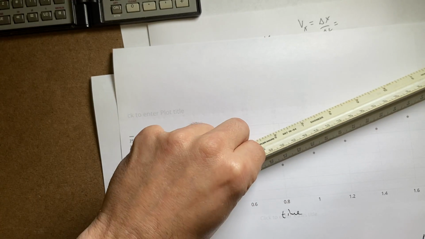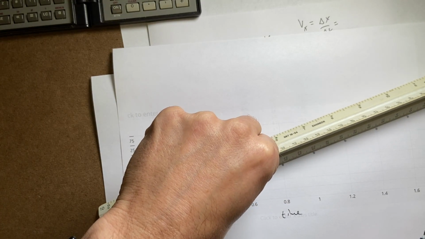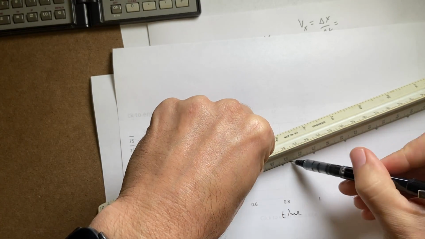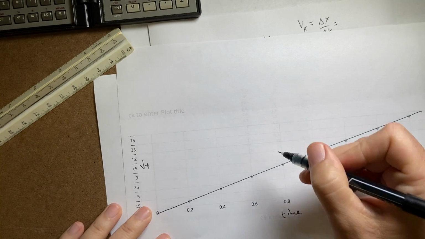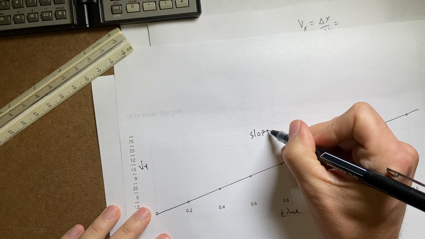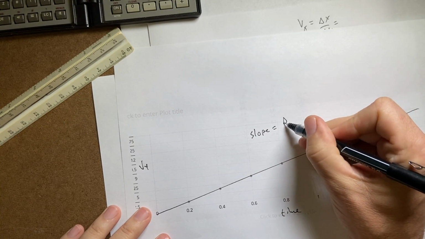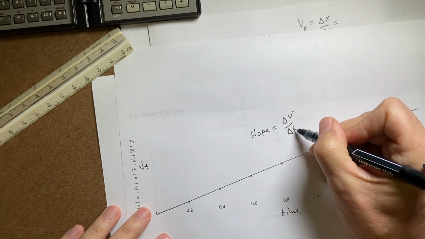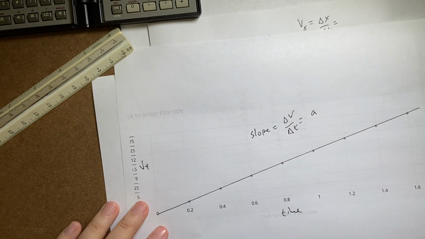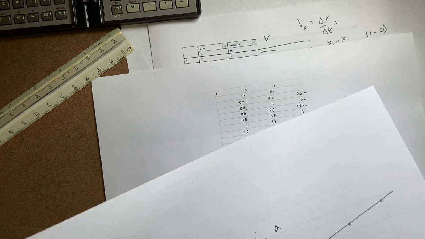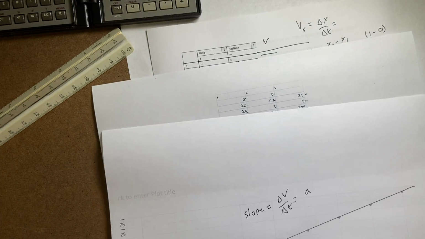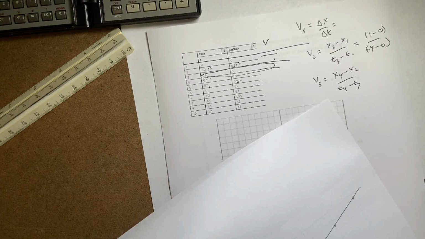And if you want, you could add a straight line. I didn't ask you to do this. I probably should have. And it's actually fairly linear. If you found the slope, which I didn't ask you to do, that would be the change in velocity over the change in time, which would be the acceleration. Awesome. Okay, that's that one.